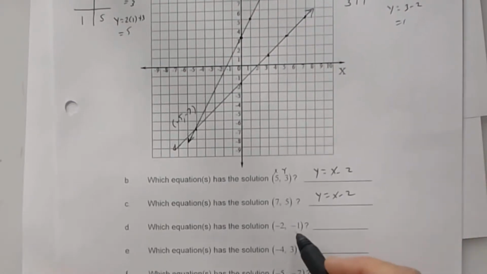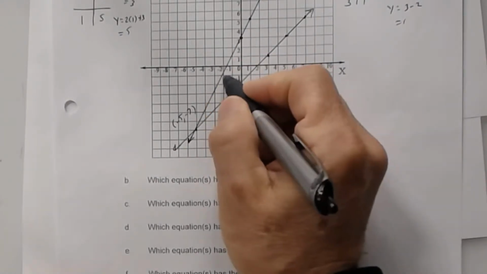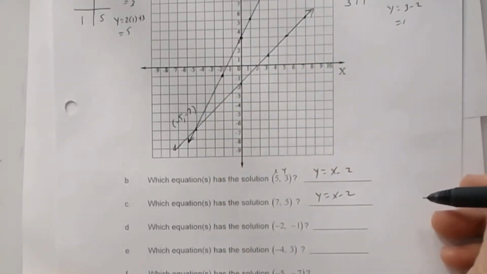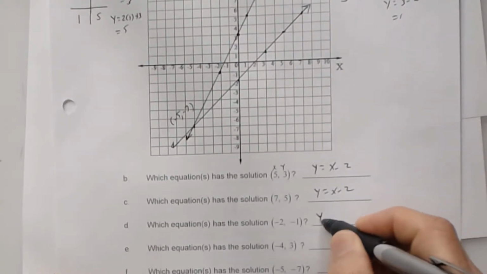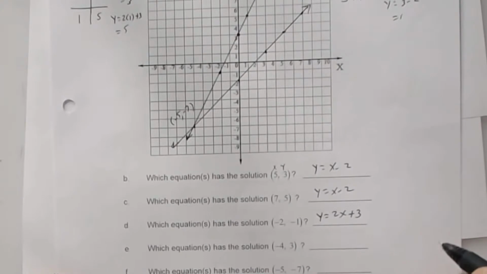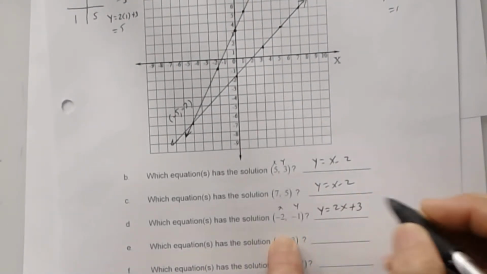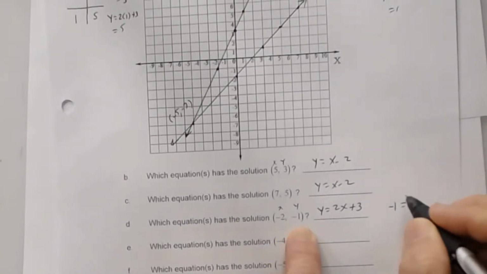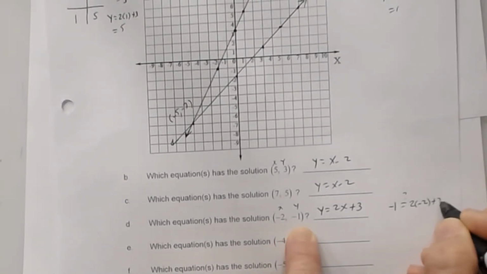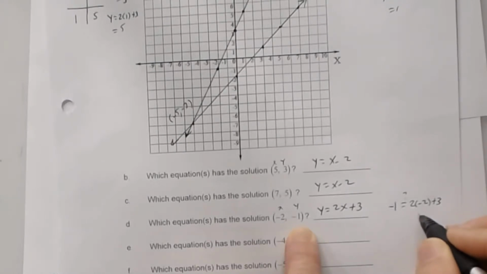Then I'm asking which equation has a solution negative 2, negative 1? Well, negative 2, negative 1 is here. That is on a line. Which one is it? y equals 2x plus 3. So if you were to plug in negative 2, negative 1 into that equation, the left side better equal the right side. And you can check if this is x and this is y, which it is. You ask yourself, is negative 1 equal to 2 times negative 2 plus 3? Well, 2 times negative 2 is negative 4. And what's negative 4 plus 3? Negative 1.